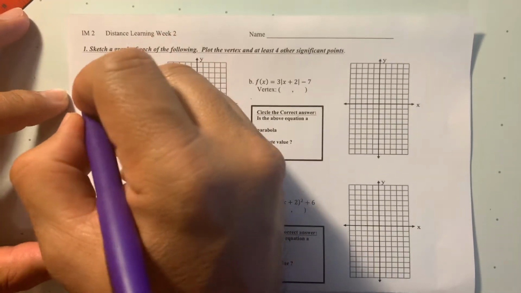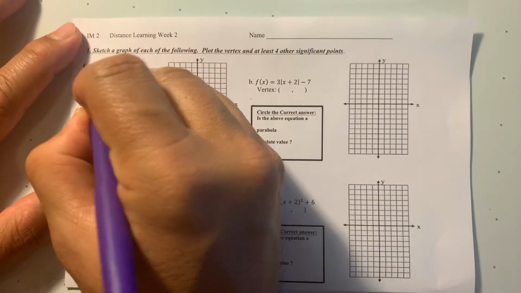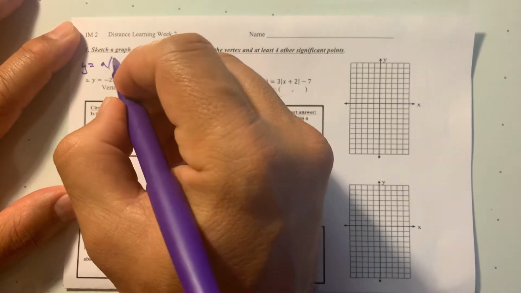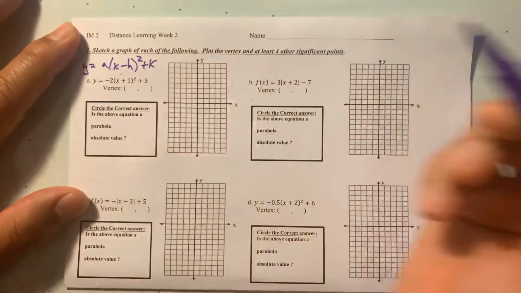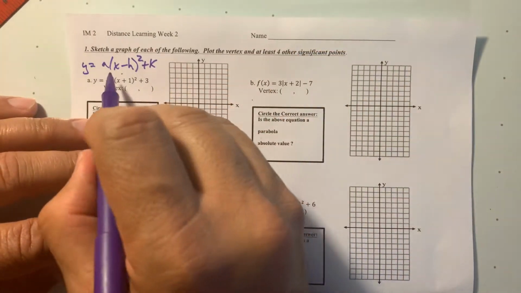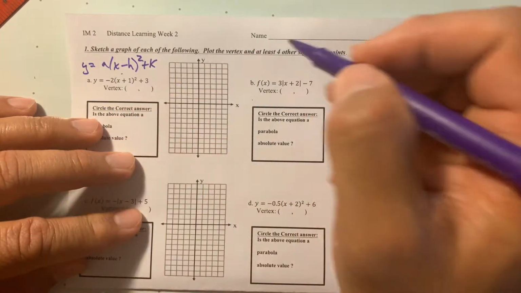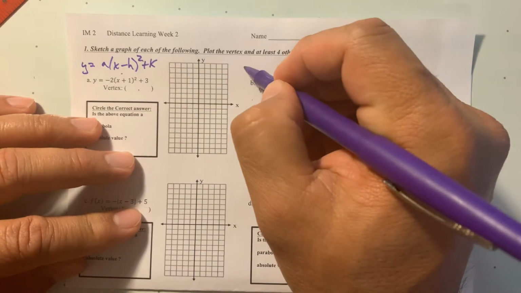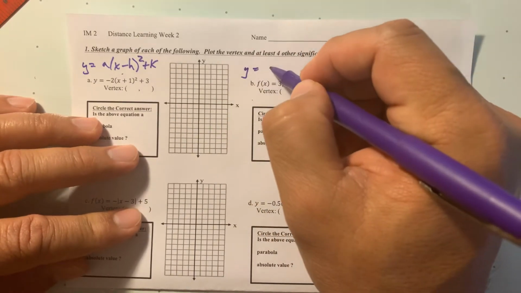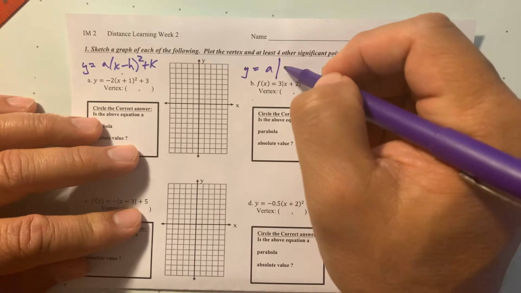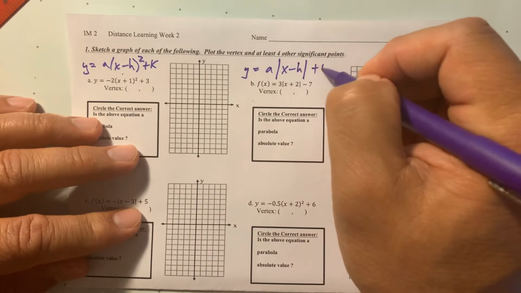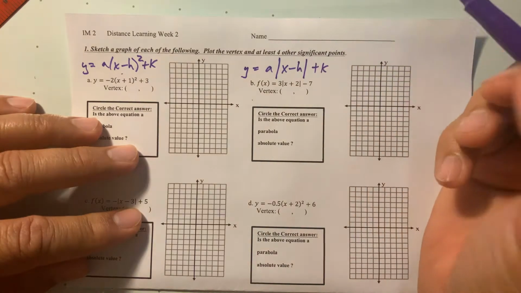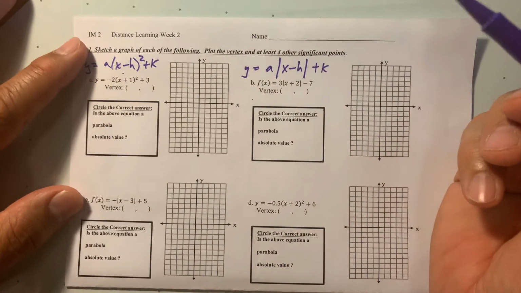Remember that graphing format: y equals a times (x minus h) squared plus k. This is the generic format, and this one's a parabola because of the square term. And here's an example of the absolute value: y equals a times the absolute value of x minus h, and then plus k. There's no square term, so that's how you tell the difference between a parabola and absolute value.